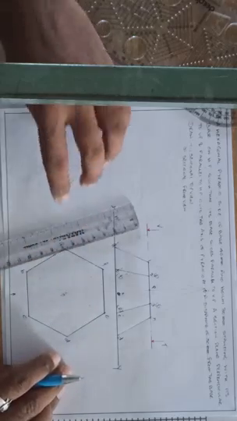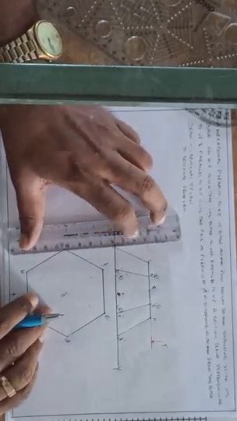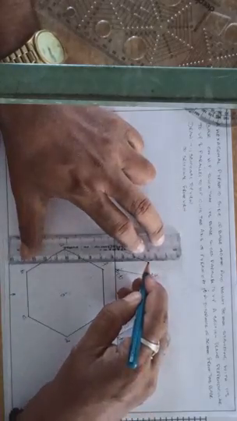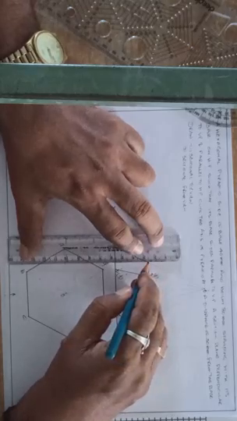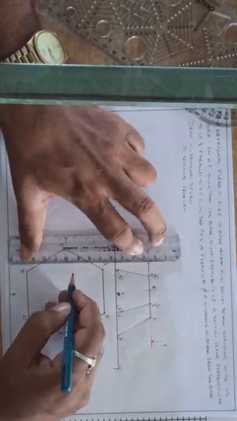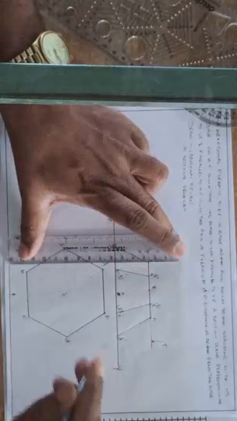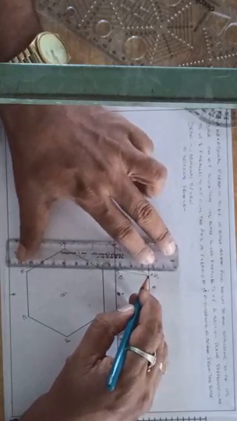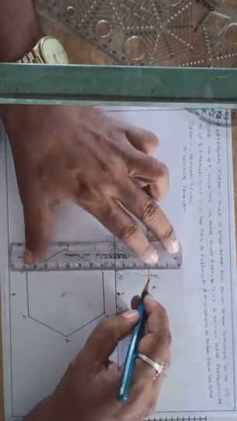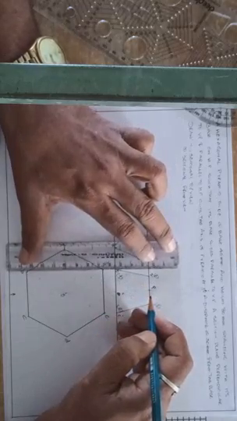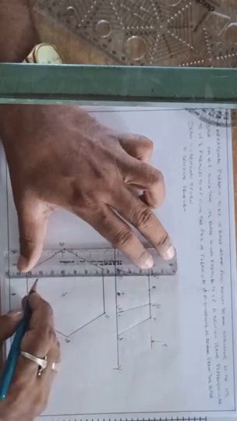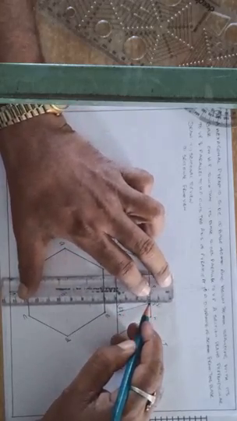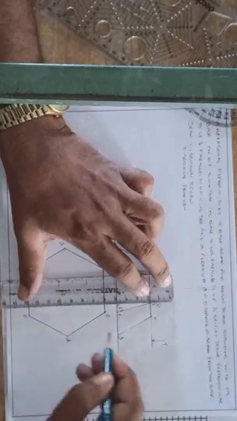Sectional front view. Now I want to draw the sectional top view. For that, project the projectors from 1 downwards, which is on O dash A dash, up to OA. Similarly, from 2, which is on O dash B dash, draw the perpendicular projector up to OB. Similarly, from 3 on O dash C dash up to OC.